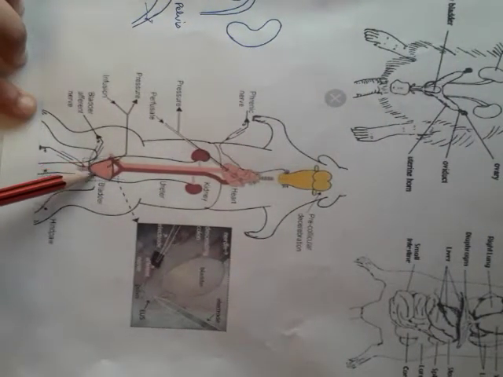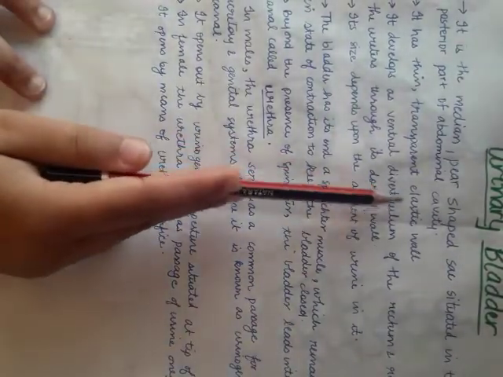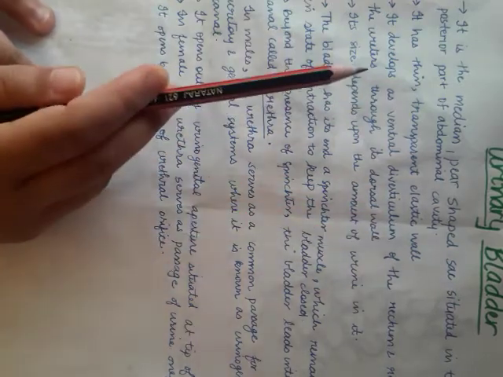As we can see in this diagram, this is the bladder. It is the pear-shaped sac which lies in the posterior part of the abdominal cavity. It has thin, transparent, and elastic walls.